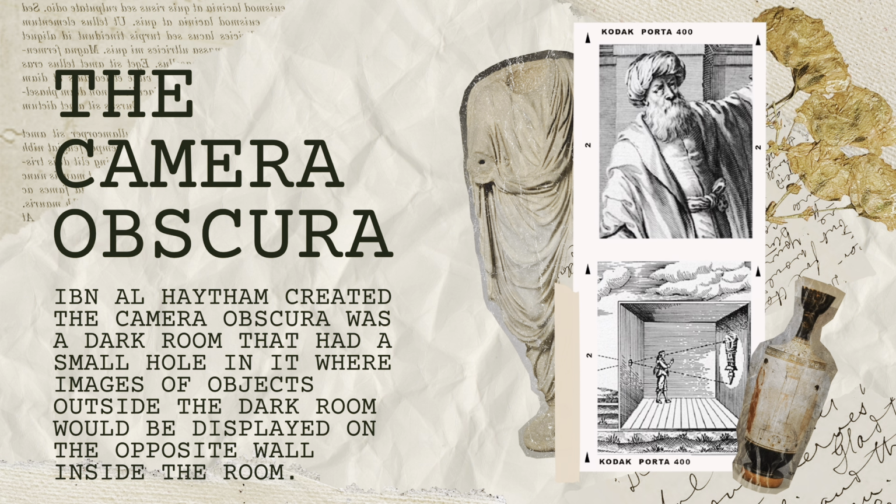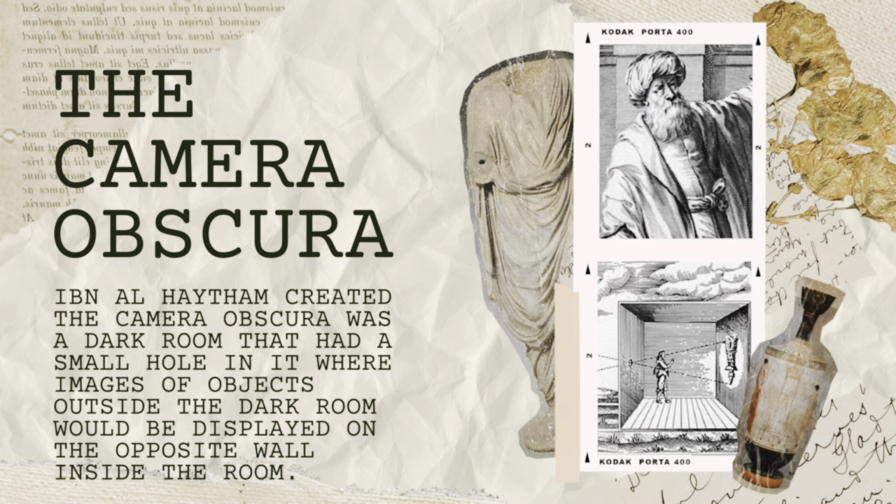The story of photography can be traced back hundreds of years, going back as far as 2,000 years ago, when the camera obscura was invented. The camera obscura was created by Ibn al-Haytham. Obscura was a dark room that had a small hole in it where images of objects outside the dark room would be displayed on the opposite wall inside the room.